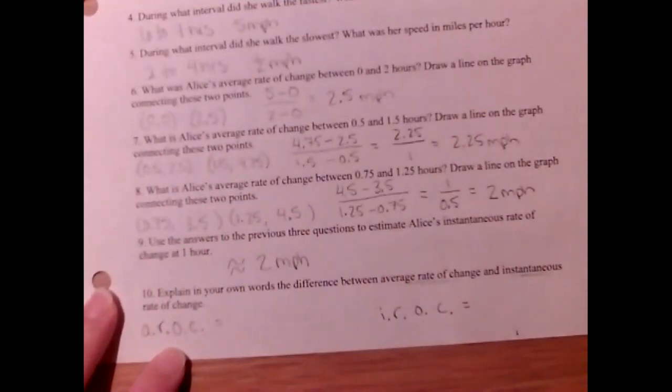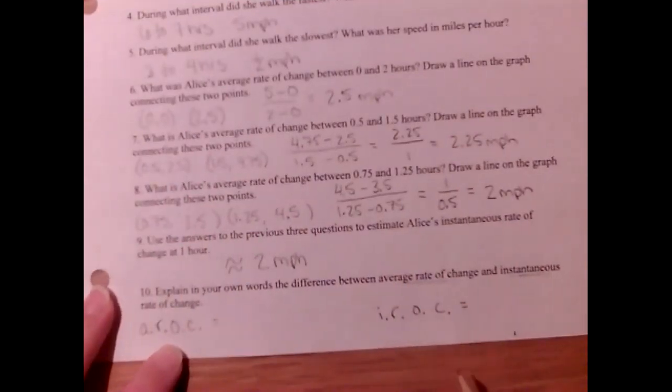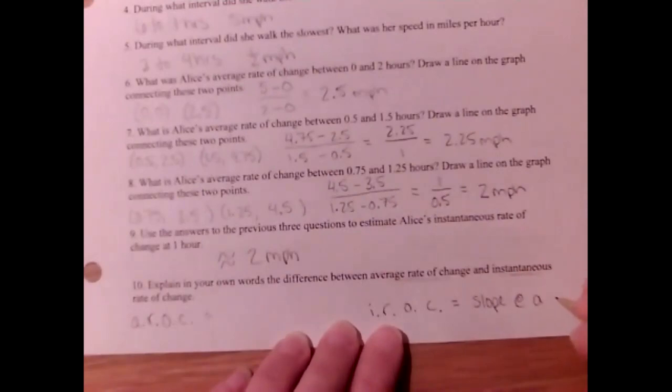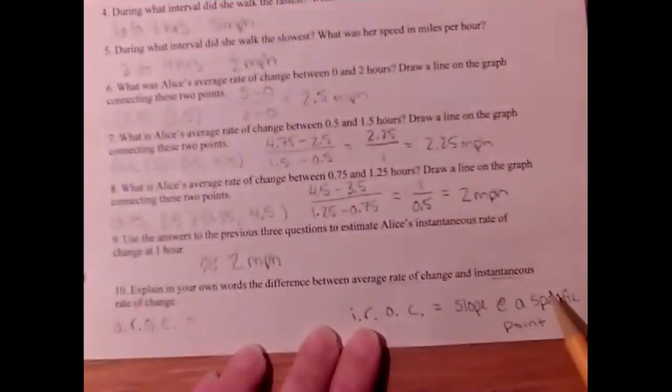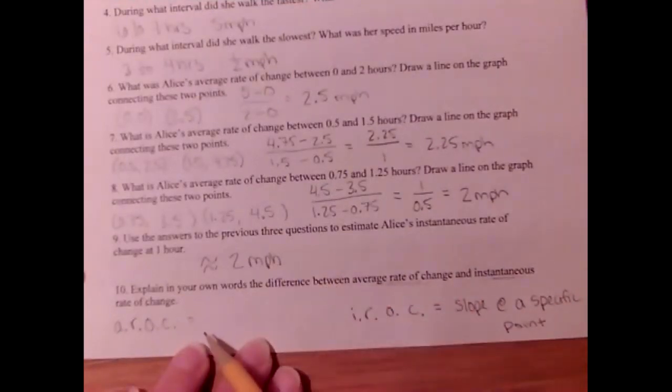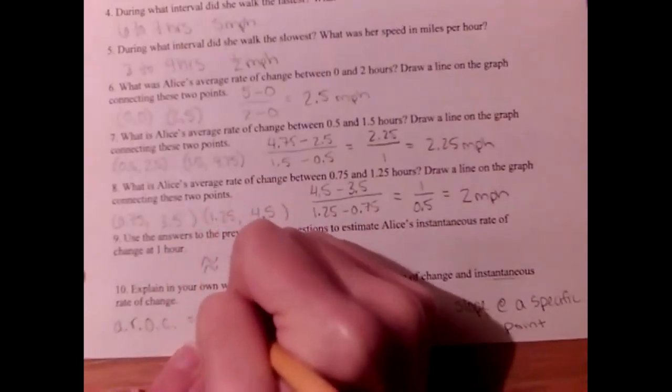Yeah, good. Instantaneous is the slope at a point. So if this is the slope at a particular point, at a specific point, what's an average rate of change? This is slope or rate of change at a specific point. What is this then? Yeah, you guys are gonna let Abby be your spokesperson here. That's okay. This is the slope in between 2 points, or the slope over an interval.